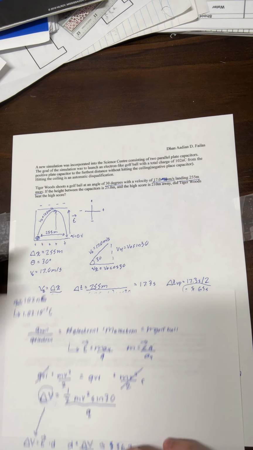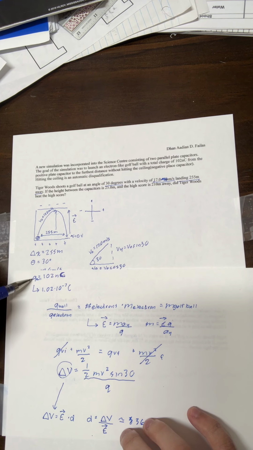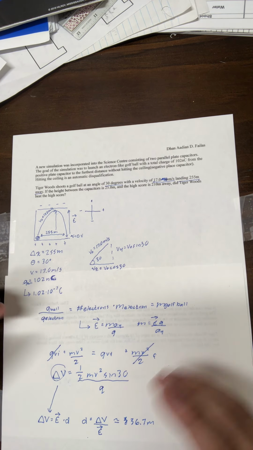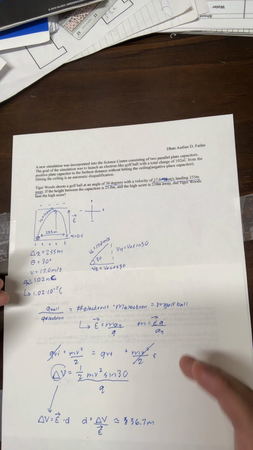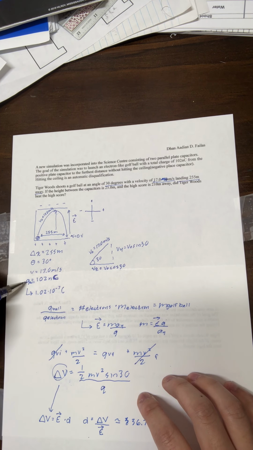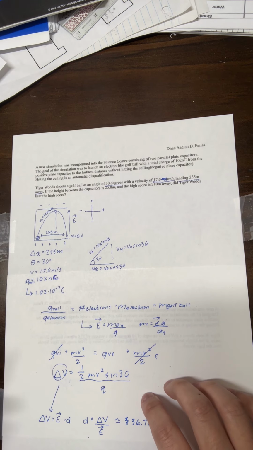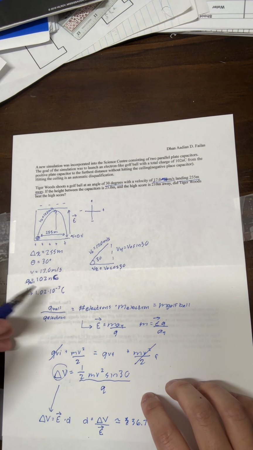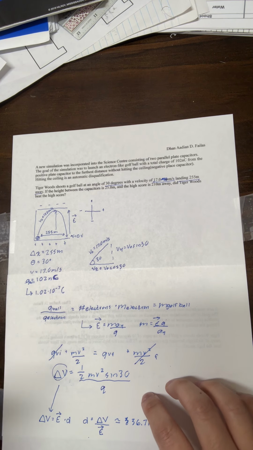That's only assuming that this is the actual charge of the ball. But as stated earlier, since I was the one that made this question, it's very unlikely that this is actually the charge of the ball that was used to travel a distance of 255 meters. However, if it was the charge of the ball, both methods would be applicable in this case.